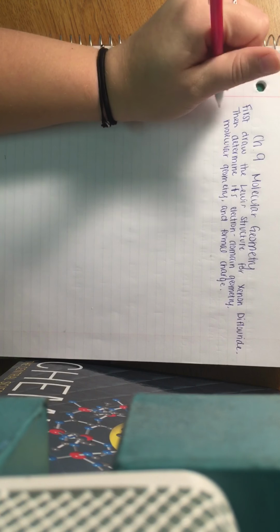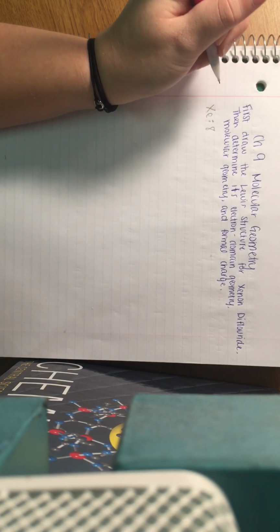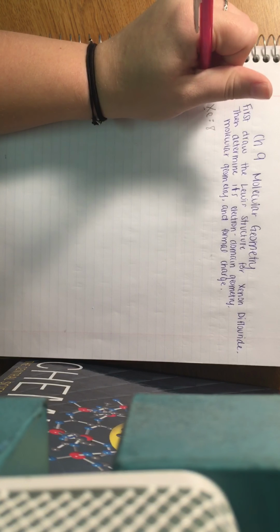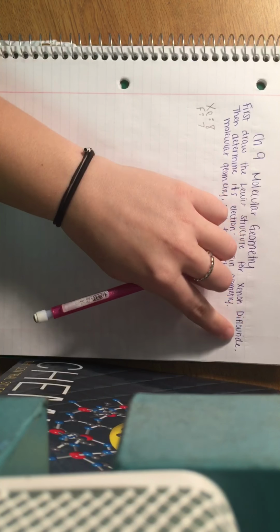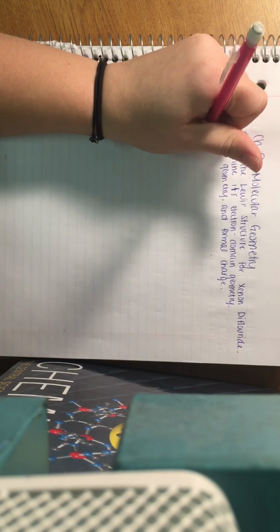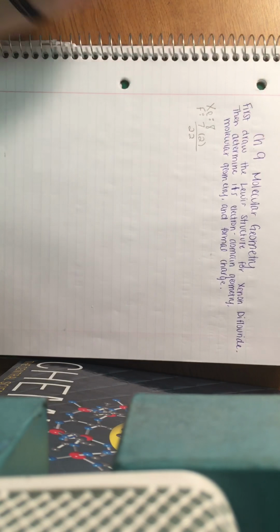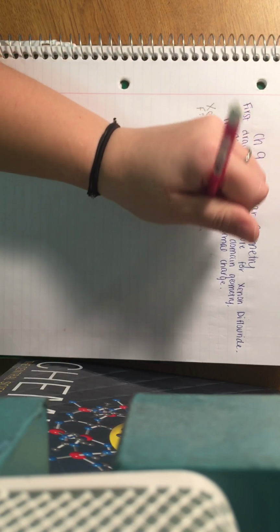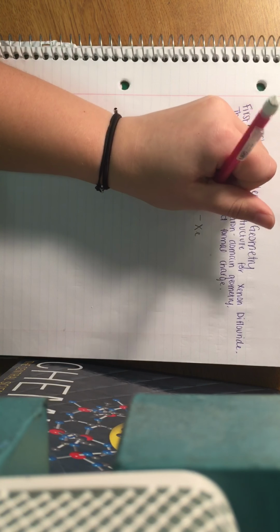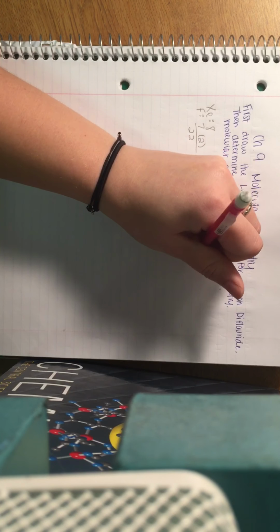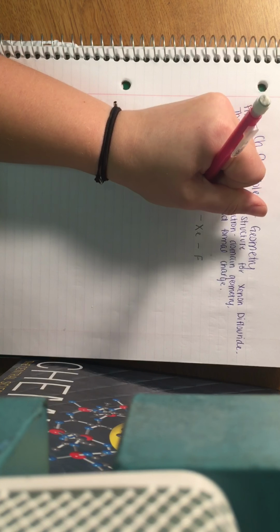If you look on the periodic table, we know that xenon will have 8 valence electrons, and fluorine has 7, but it's difluoride, so there's 2. So the total valence electrons is 22. When drawing it out, we'll have xenon in the middle, put fluorine on each side for right now, and then we'll put the valence electrons around it.